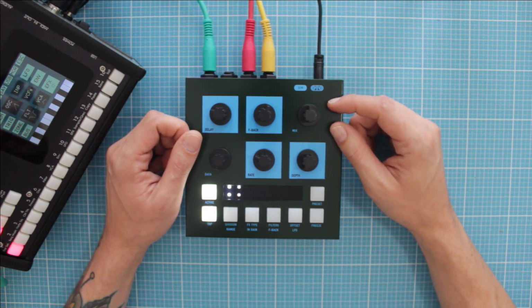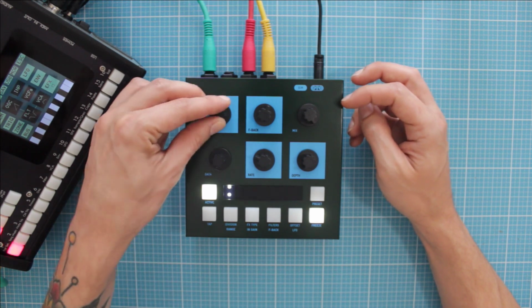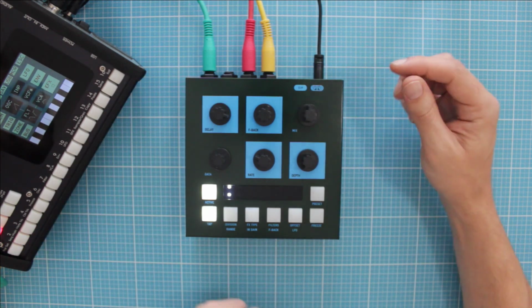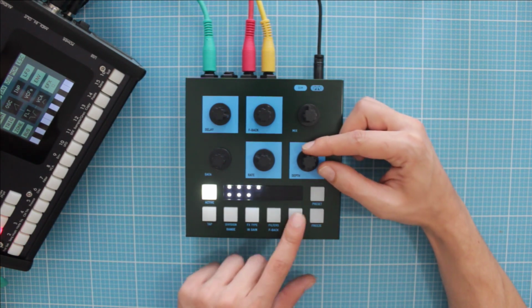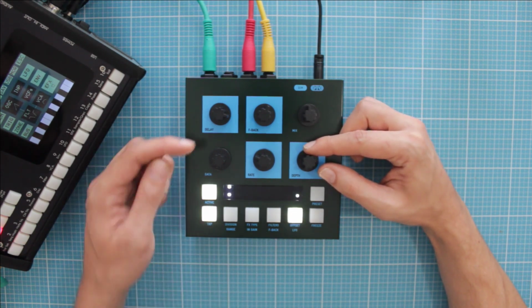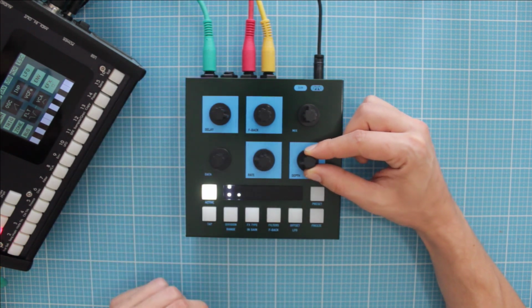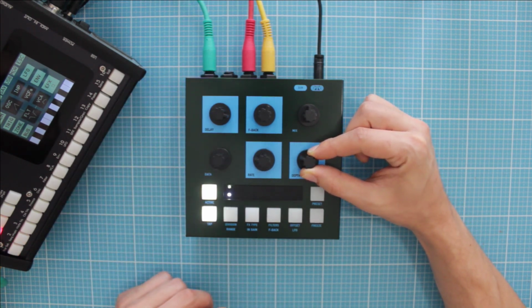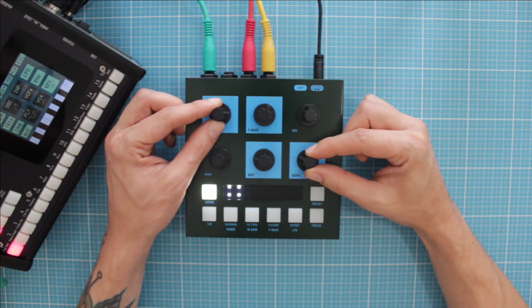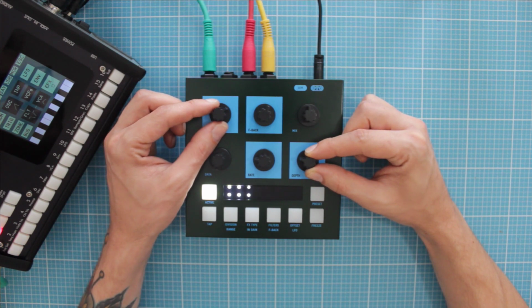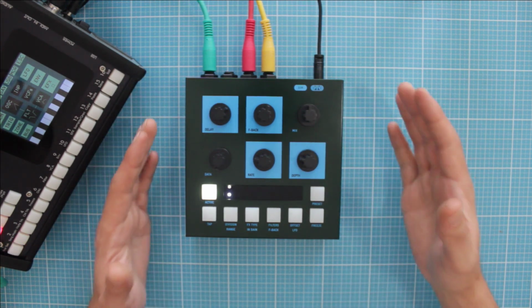Alright, another thing you can do is freeze the delay. And let's introduce some LFO, select the slower rate. Et voilà.